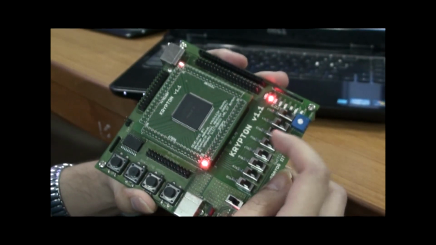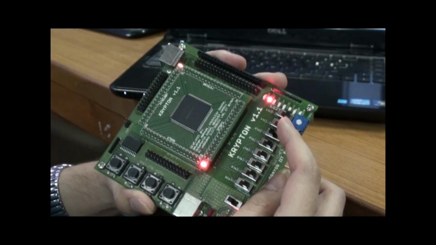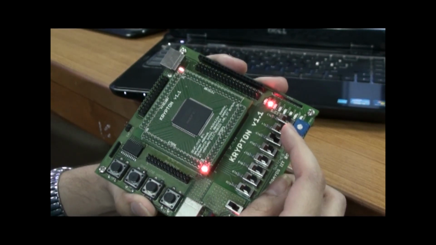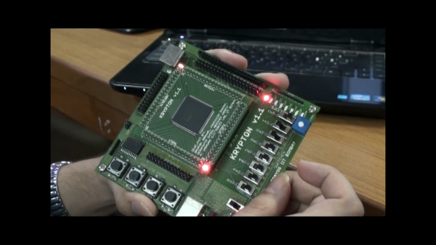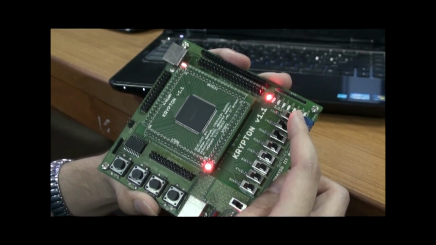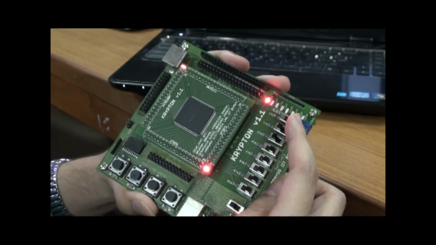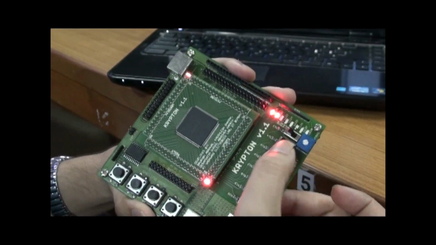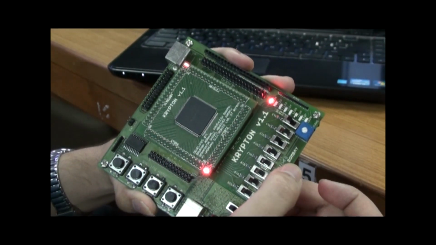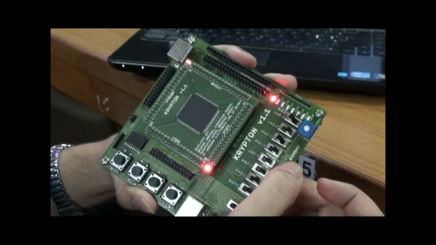So this is for 001. For 011, we expect the carry to be 1 and the sum 0. As you see, the carry has become 1 and the sum 0. For 111, both sum and carry should be 1. As you can see that. So with this, you can test out any number of combinations you wish to.